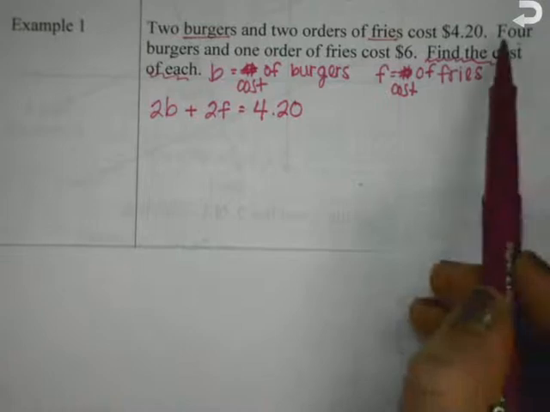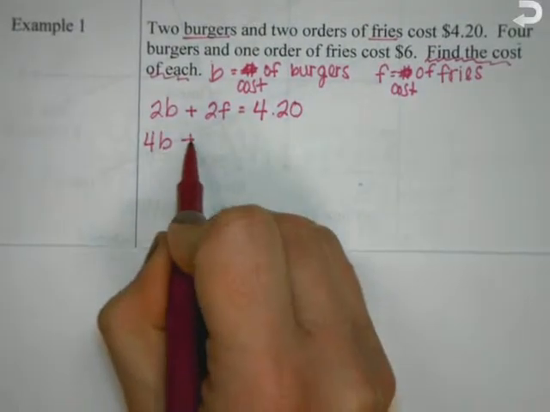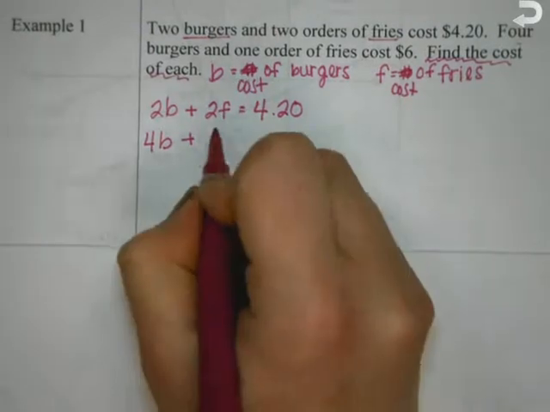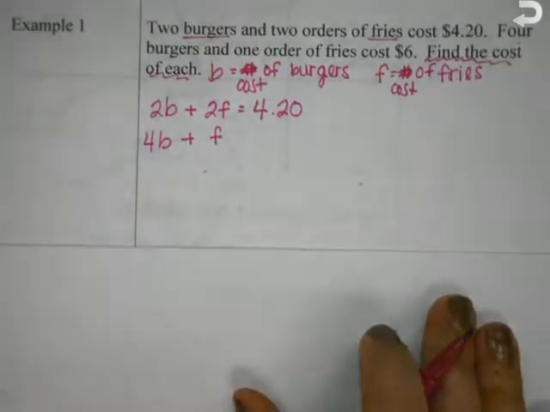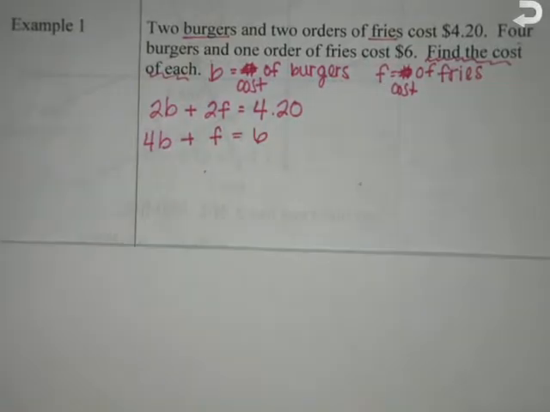4B plus 1 order of fries. So what's that? Just F equals 6. You can just leave it as 6. Yeah. Okay. So we have a system now.